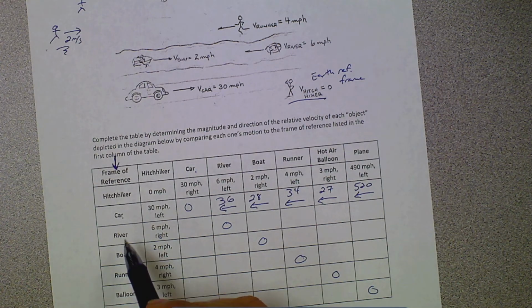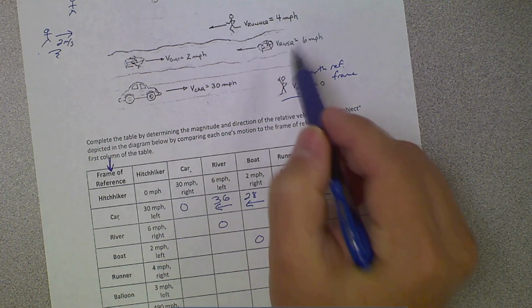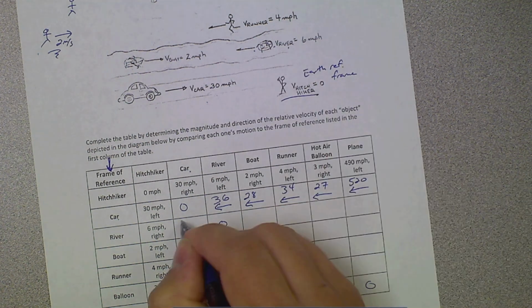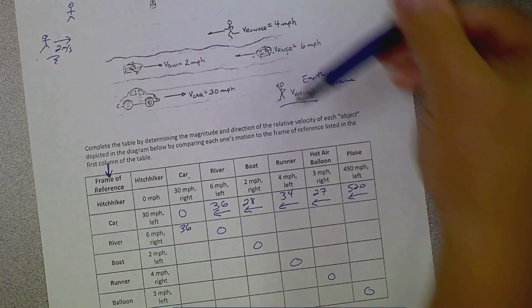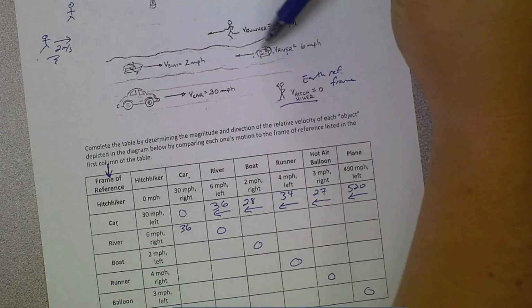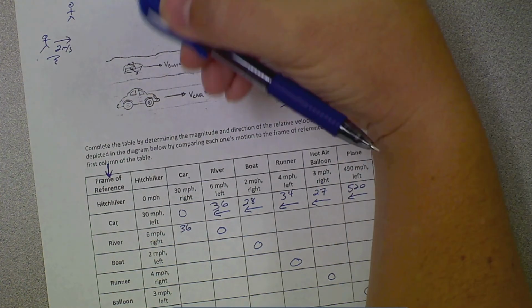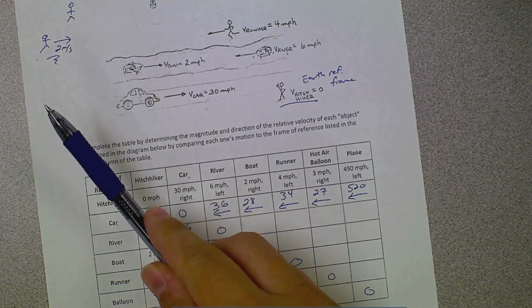Okay. So these, river, car. If you're in the river looking at the car, it's the opposite direction, faster, 36. And if I'm in the river looking at the car, now I'm in this perspective, so I have to watch the car go this way, right? So the car sees the river go this way, but the river sees the car go the opposite way, right?